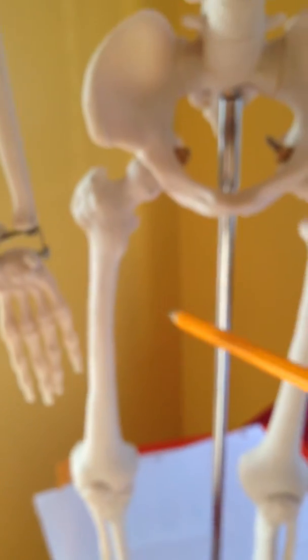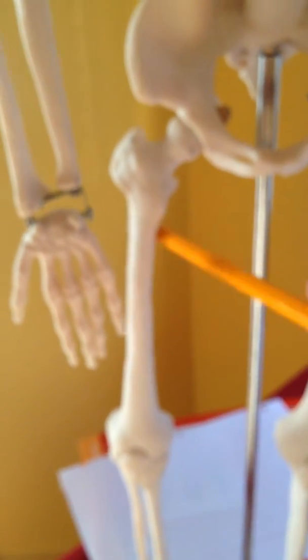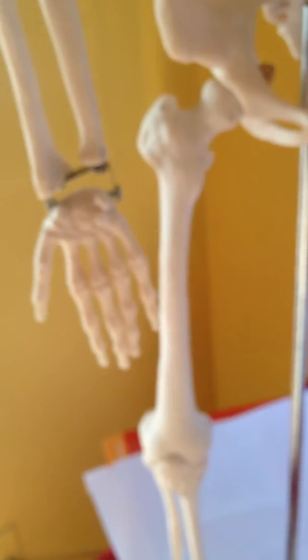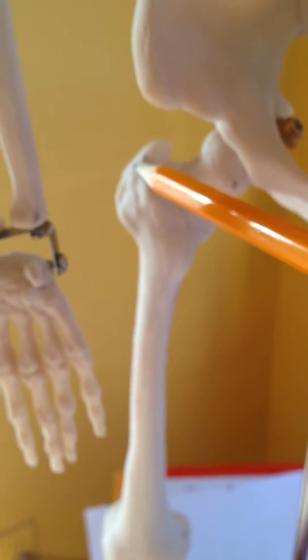Now to the femur. Here is the femur. This is the head of the femur. The greater trochanter is here, and the lesser trochanter is here. The adductor tubercle is here.